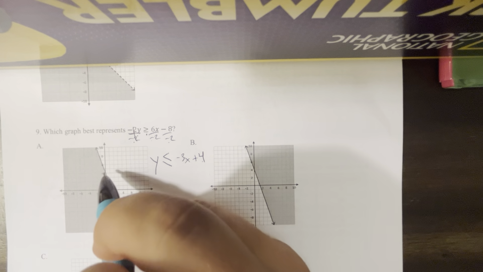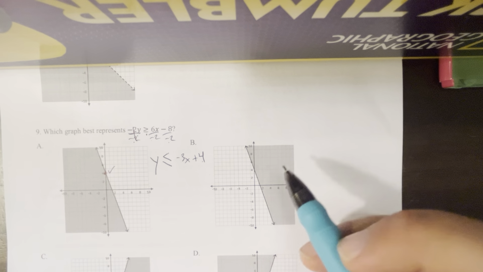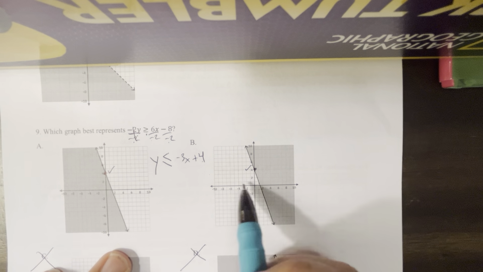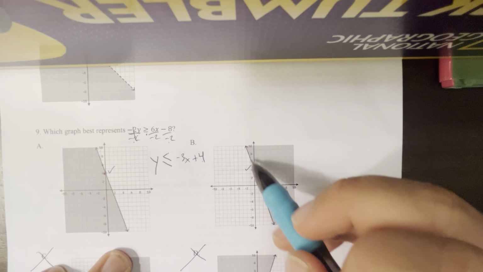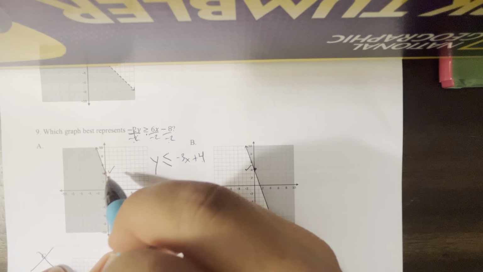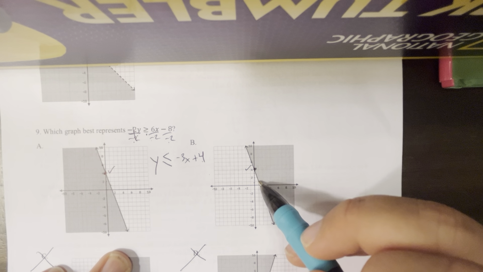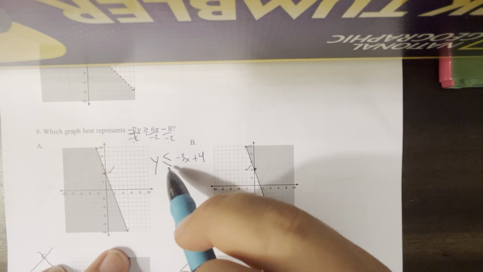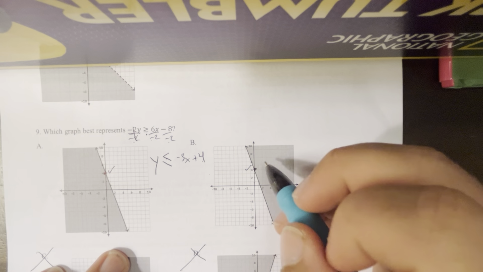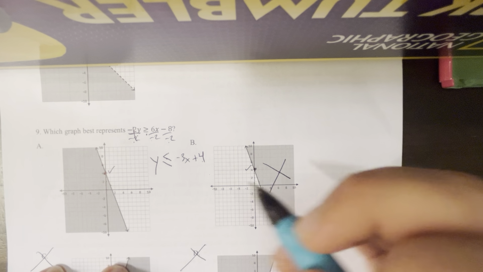And so we start at 4. This one starts at 4. That's good. This one starts at 4. That's good. This one does not start at 4. It's not C. This one does not start at 4. It's not D. So it's going to be A or B. Next, the lines really do look the same. 1, 2, 3, 1. 1, 2, 3, 1. So they both are good on the slope. Because it's less than, it has to be shaded below. This one is not correct. This one is correct, because A is shaded below the line.